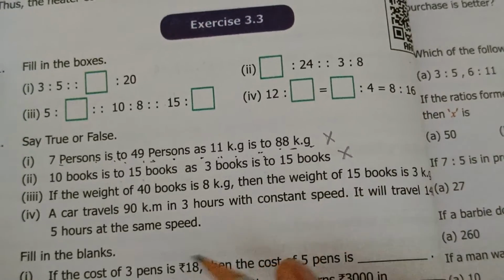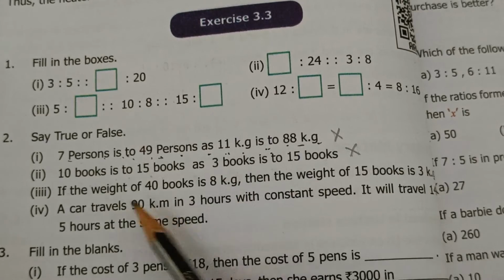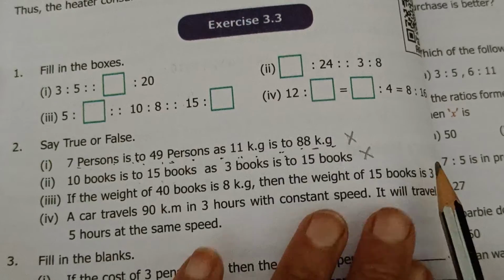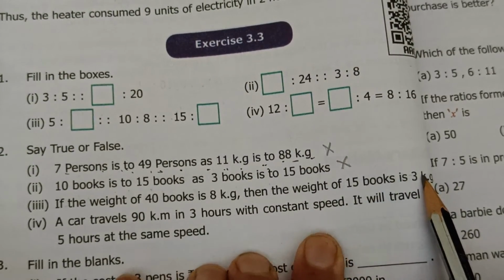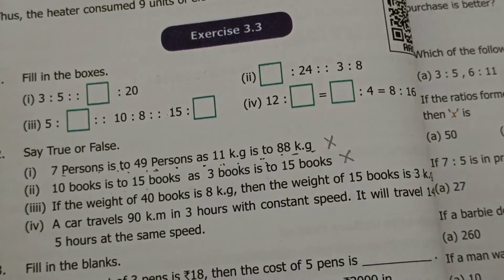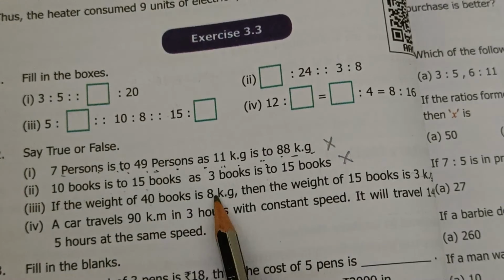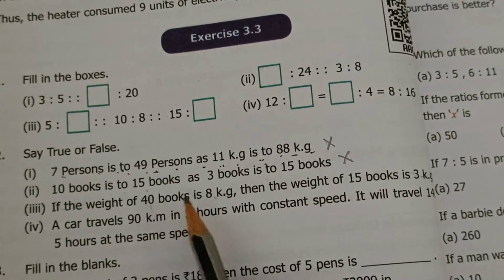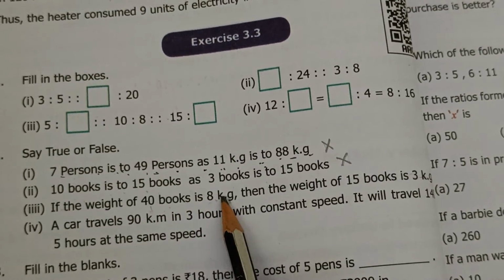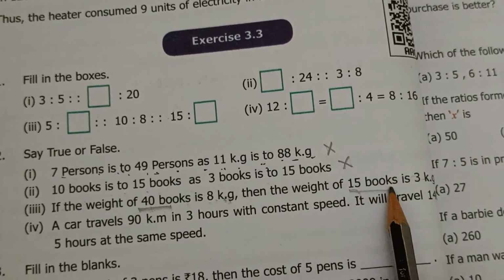And the third one: if the weight of 40 books is 8 kg, kg means kilogram, then the weight of 15 books is 3 kilograms. Here we cannot write 40 is to 8, because we know a ratio can be formed only for the same units. 40 is the number of books, 8 is kilograms, so the units are not the same. It is books to books only that we should write.